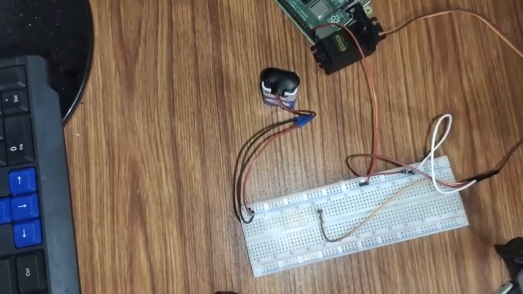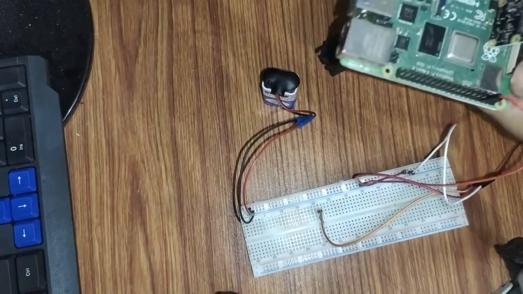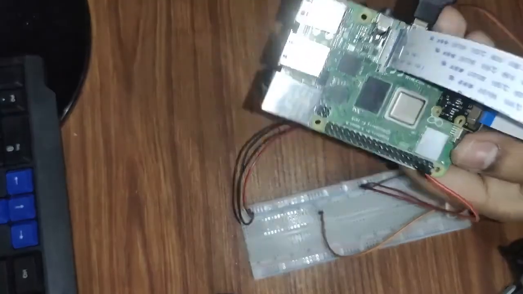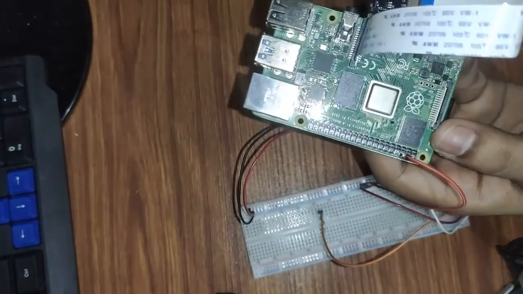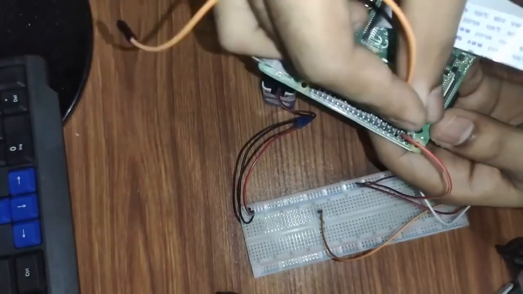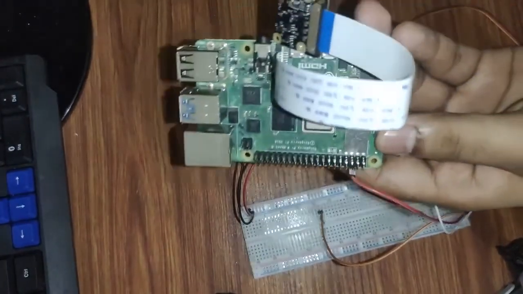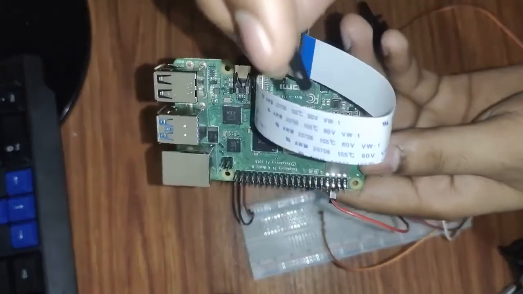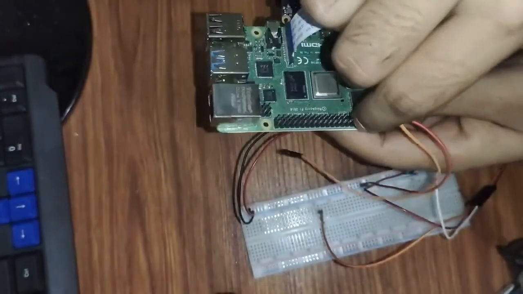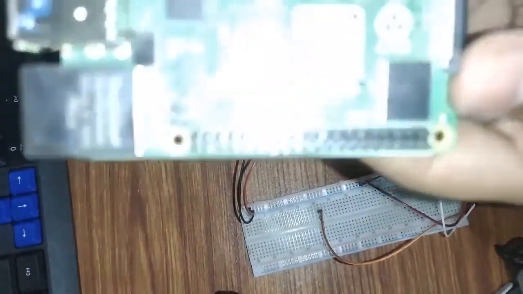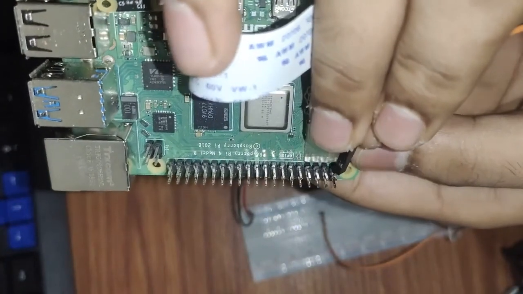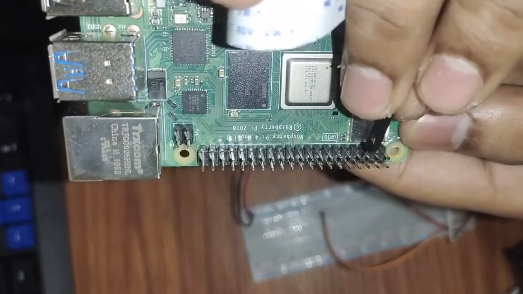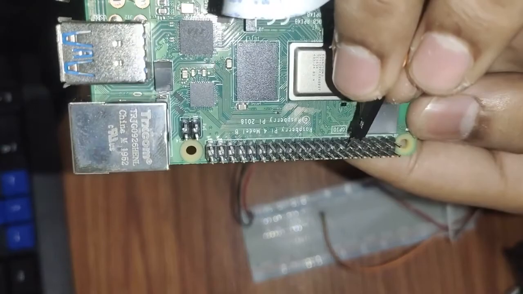And now on the Raspberry Pi, I'll pin it on pin number 17, or whatever pin you like to work on. Pin number 17 is the sixth pin from here. If I can show you clearly, let me unplug it. So the sixth pin is 1 2 3 4 5 6.